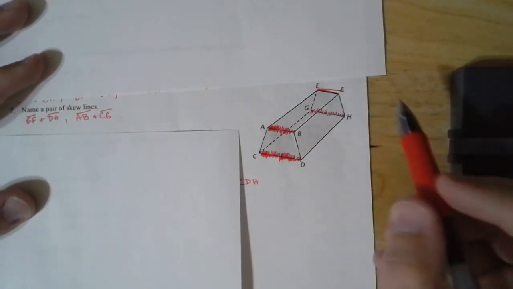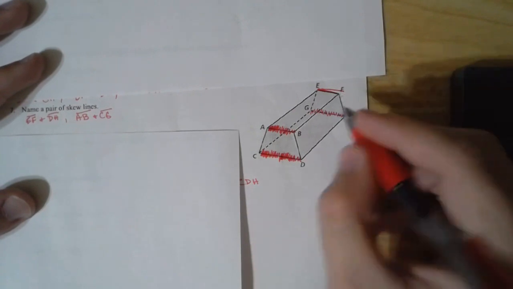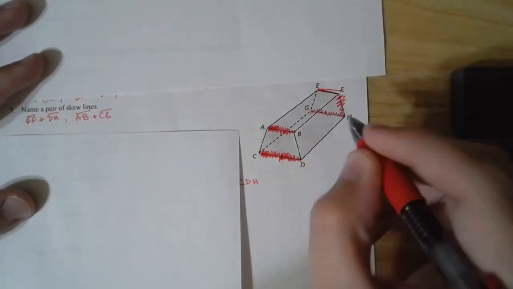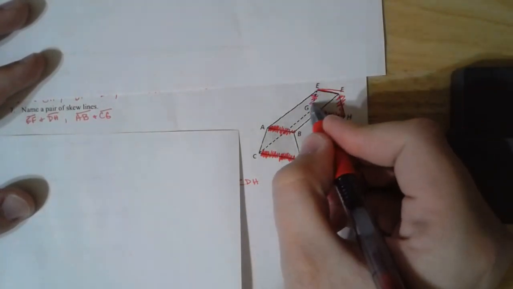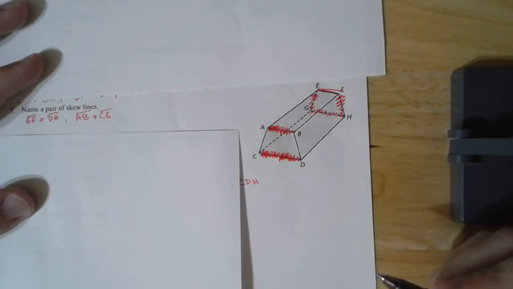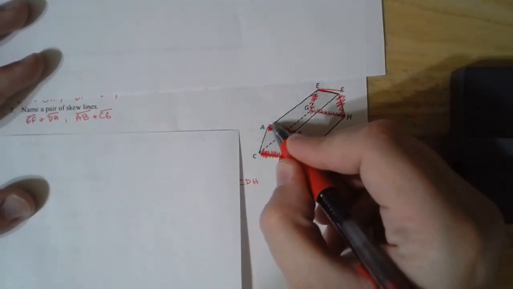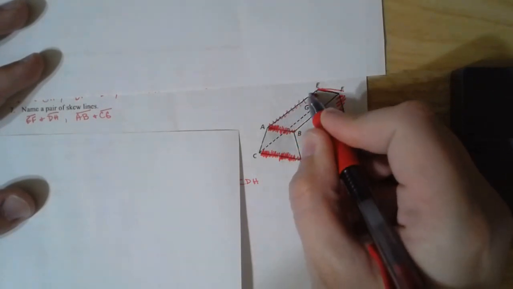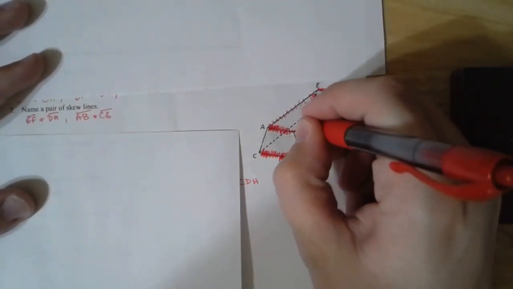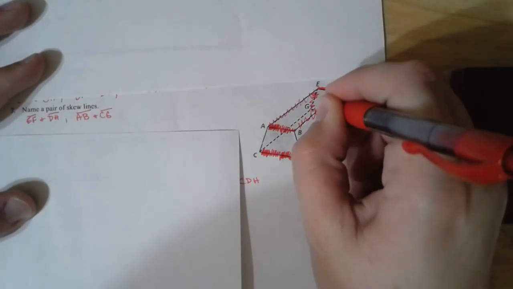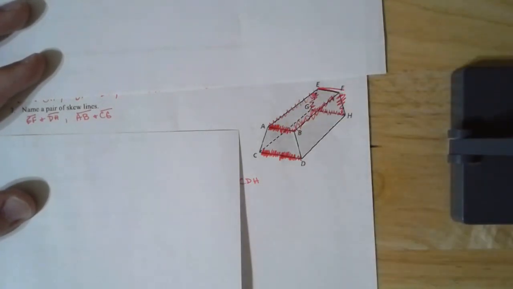EF is in a plane with these two sides right here, FH and EG, so they can't be skew to EF. EF is also coplanar with AE and BF here, so they cannot be skew to EF.